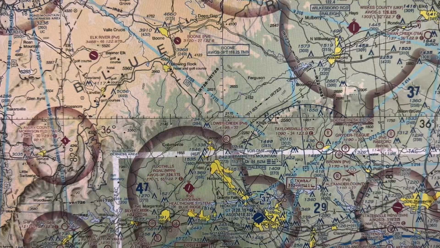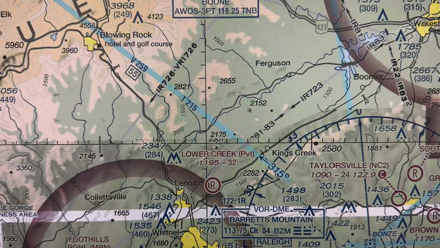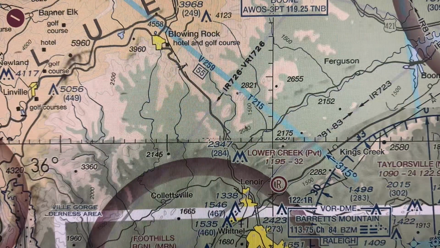A couple other things. These light blue lines, like for example this one here, are military training routes. So anytime you see one of these, you don't want to hang out in them for very long. You can fly through them, but an F-16 or even a Black Hawk might not see you, depending on how fast they're going.